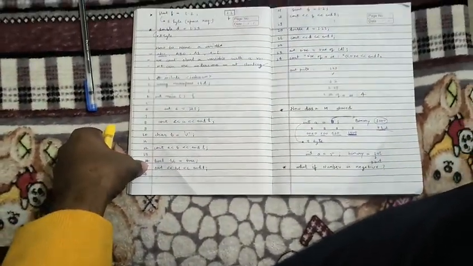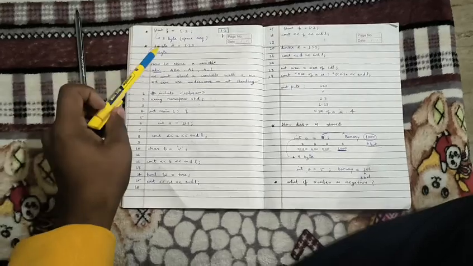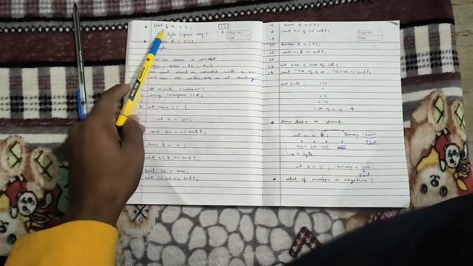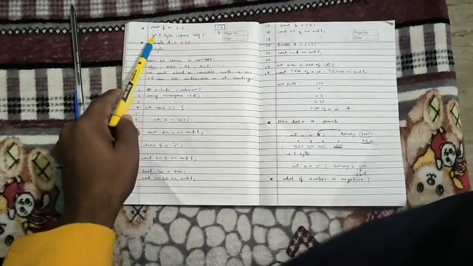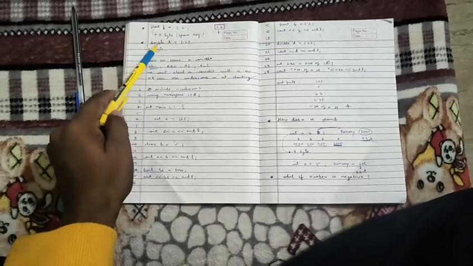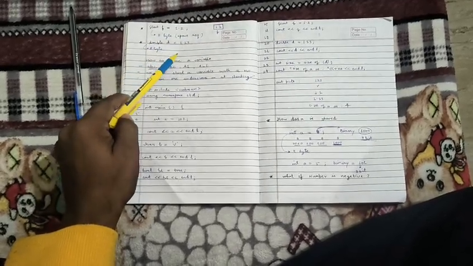What are floats? So float is another type of data type which requires 4 bytes of space. Double again requires 8 bytes of space.